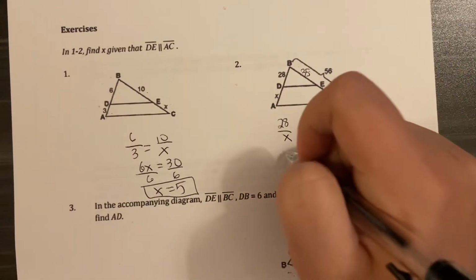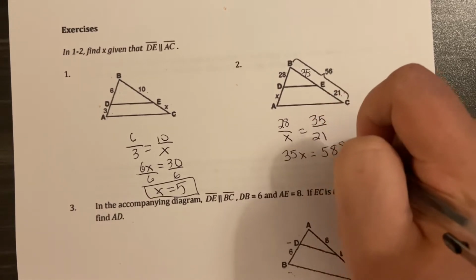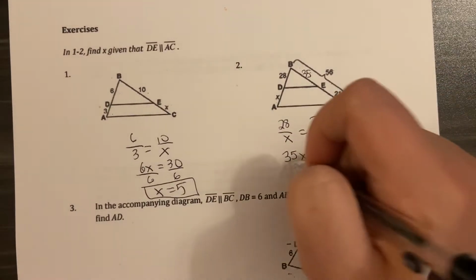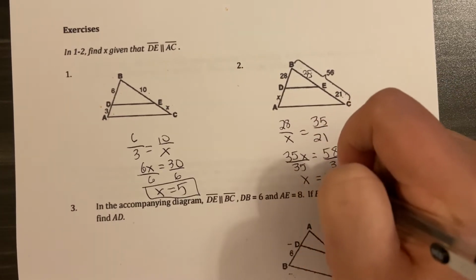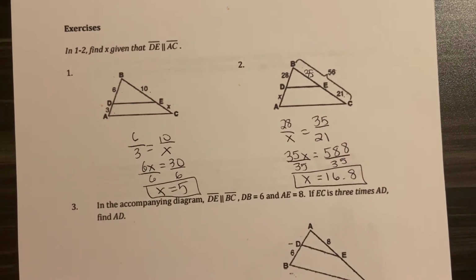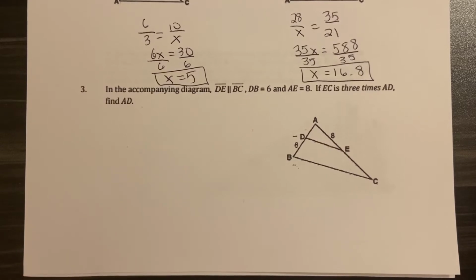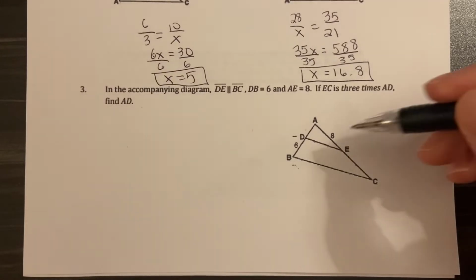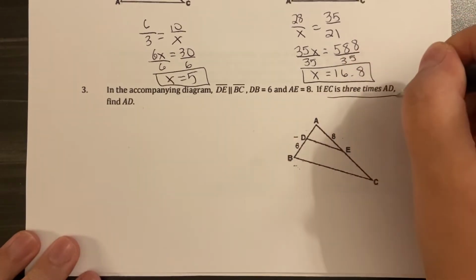And then cross multiplying that, I get 35x is 588 when I multiply 28 by 21. Divide by 35, and I get x is 16.8. Okay, so then for number 3. So for number 3, it says these lines are parallel. DB is 6, AE is 8, and then they said EC is 3 times AD.